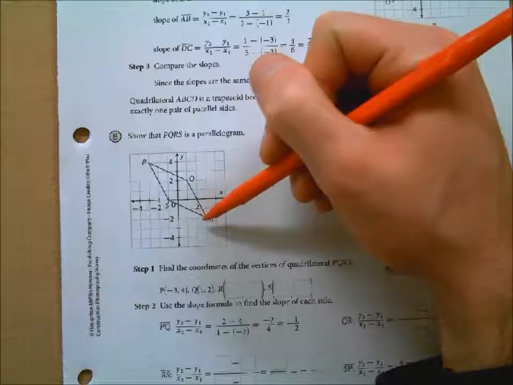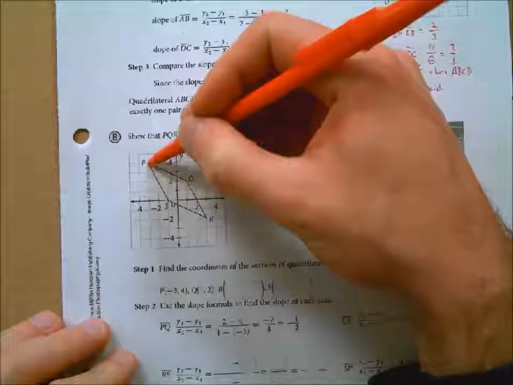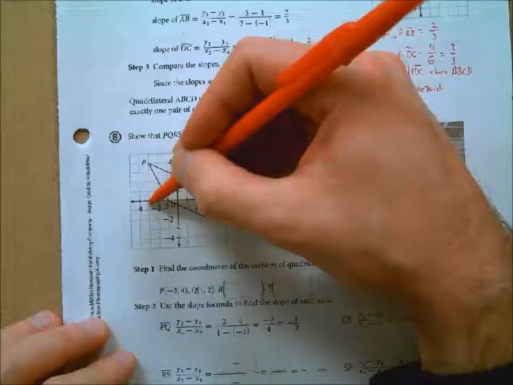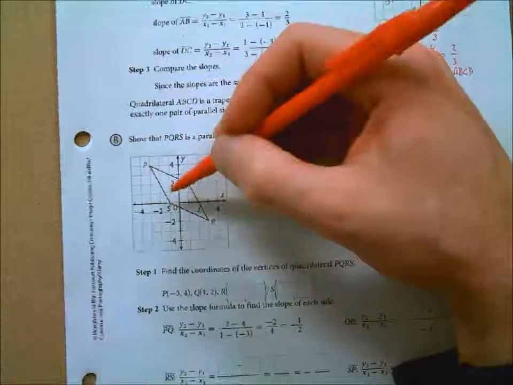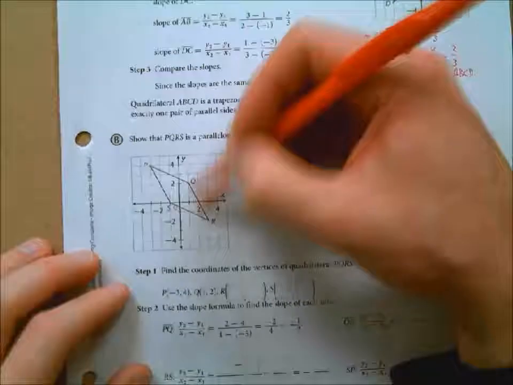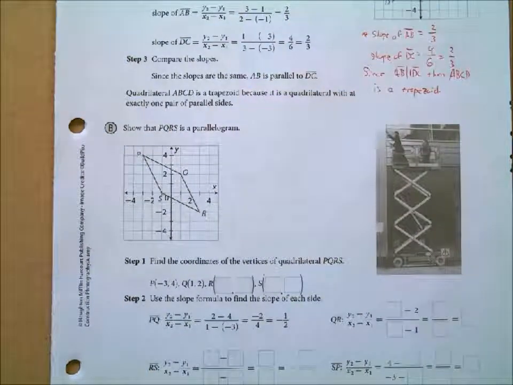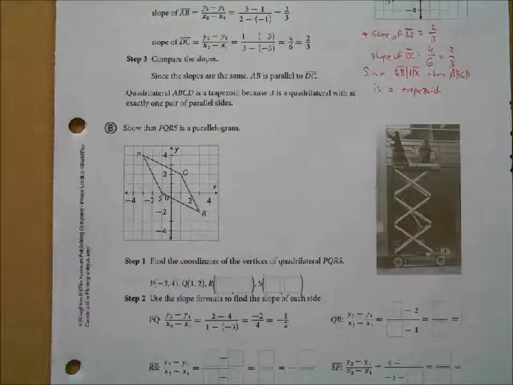Now, Avery's not wrong with what she was saying there. She said that if you count the slope, so down 1, 2, 3, 4, over 1, 2, so down 4, right 2, if you get that exact same count for Q to R, that means it is going to be parallel and congruent. So that's another option there too.